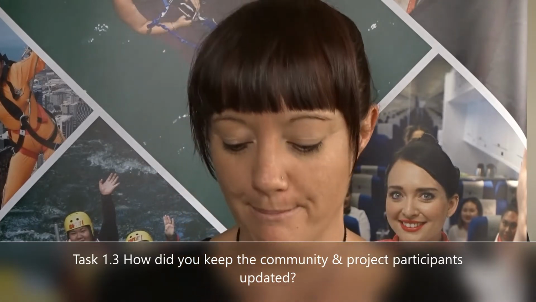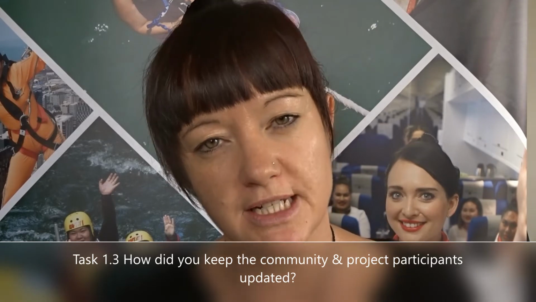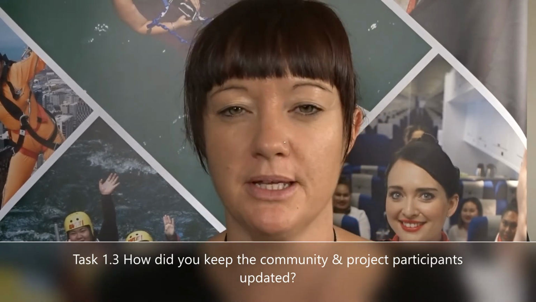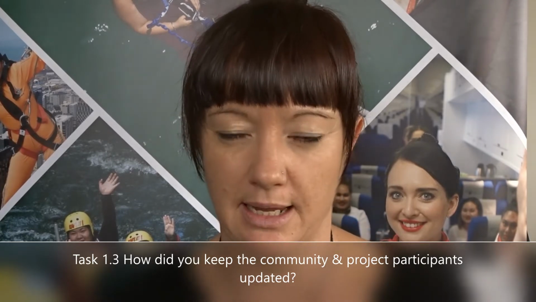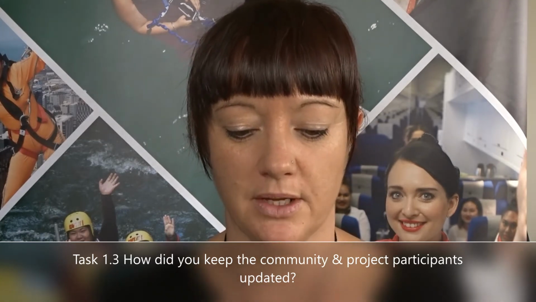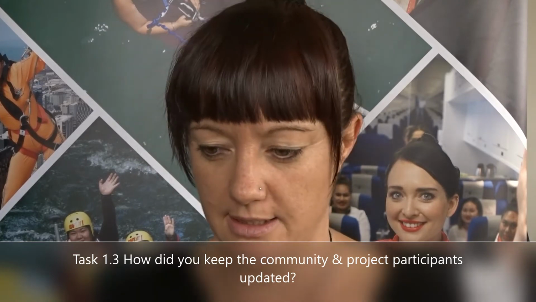So task 1.3, how did you keep the community and project participants, so that's your other group members, or how you communicated effectively as a team, or the person that you're working with, how did you communicate with them? How do you keep them updated on your project from beginning to end?